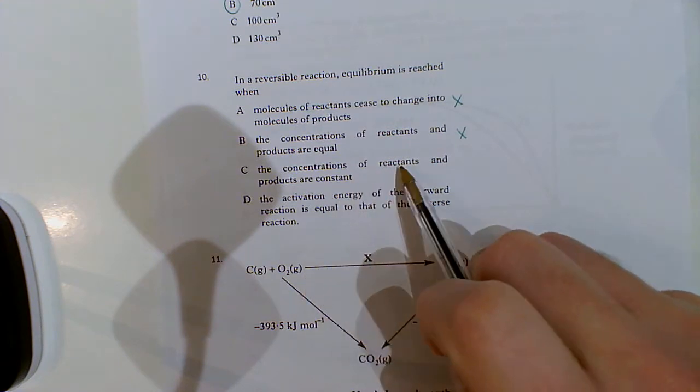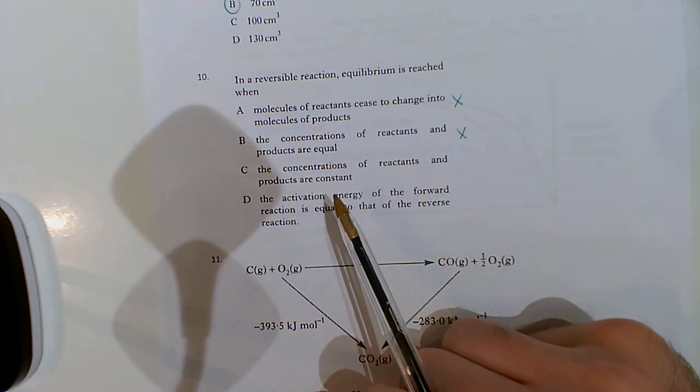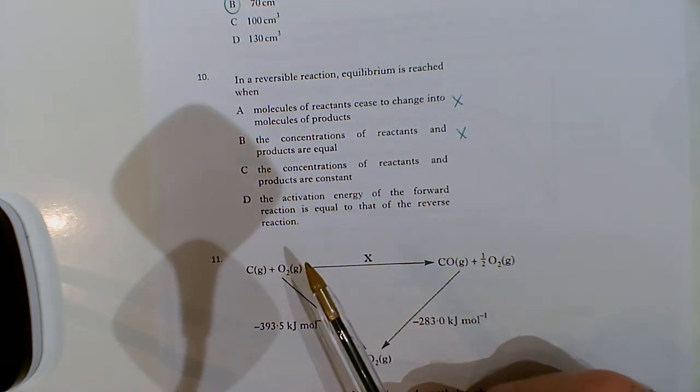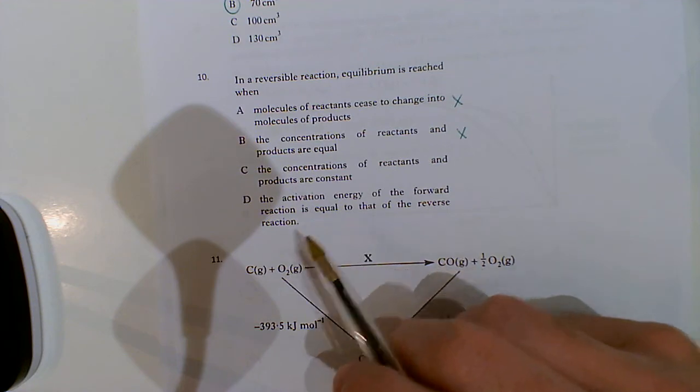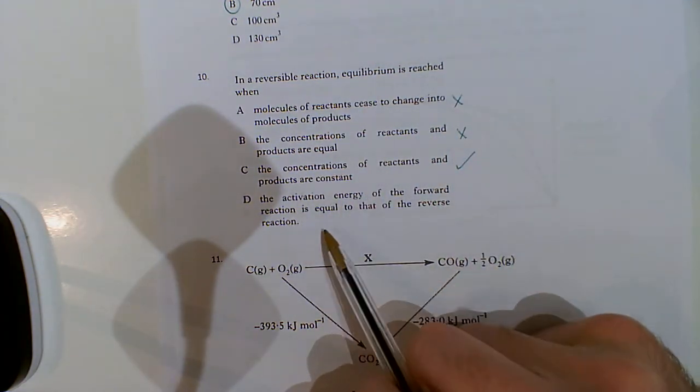The concentrations of reactants and product are constant. Well, if the rates are equal, the amount of reactant turning into product and the amount of product turning into reactant is always going to be the same, so the concentrations will be constant. So that's correct. Now let's just check.